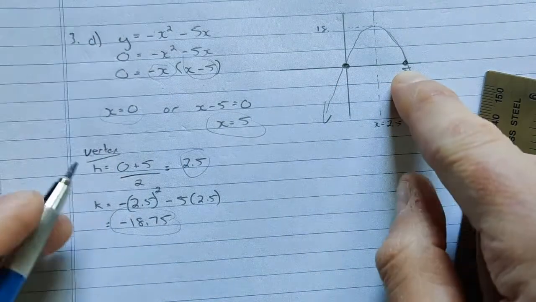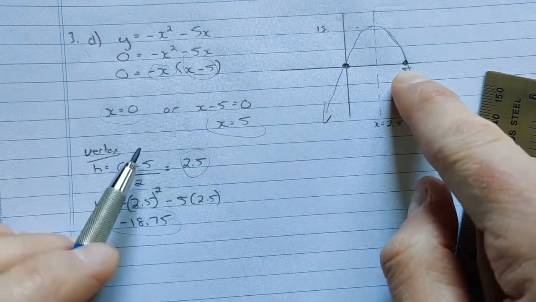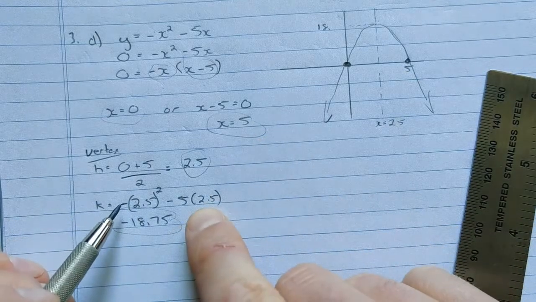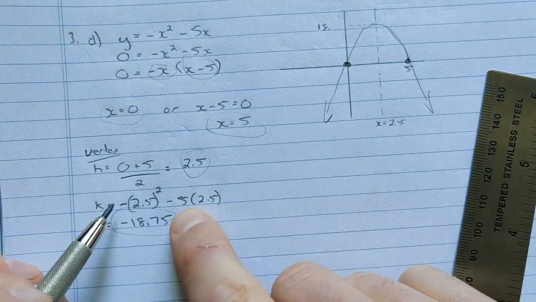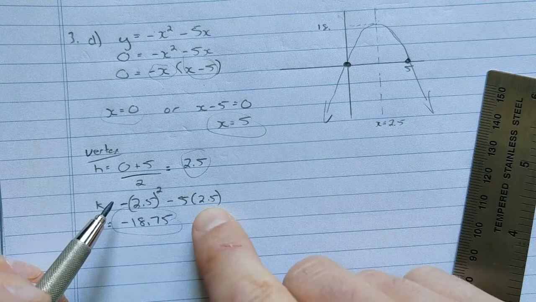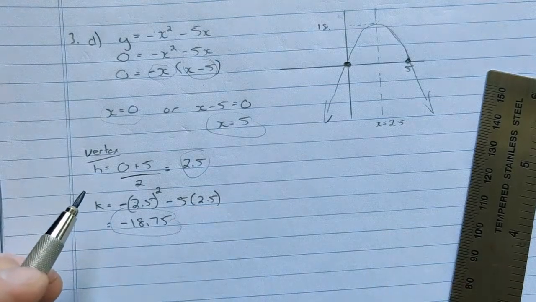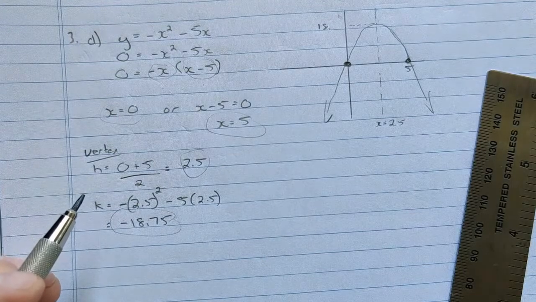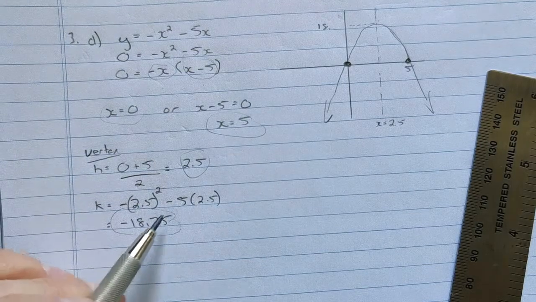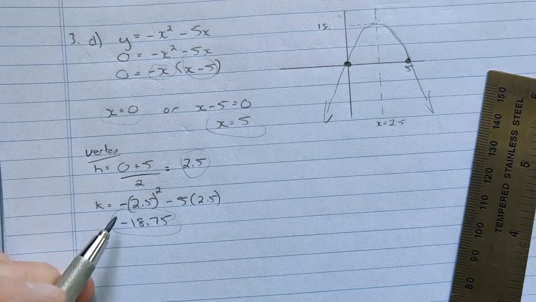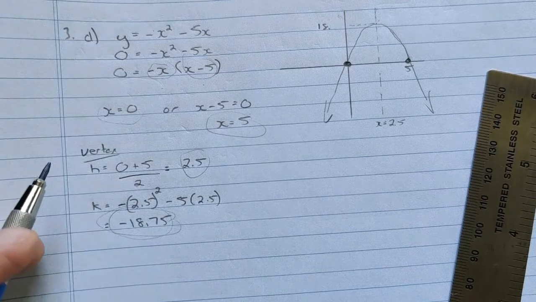That's 0 and 5, times 2.5, and x squared, negative x squared. Negative.